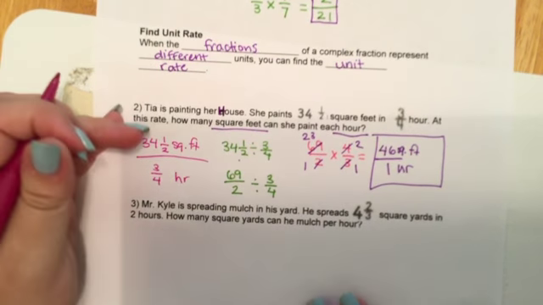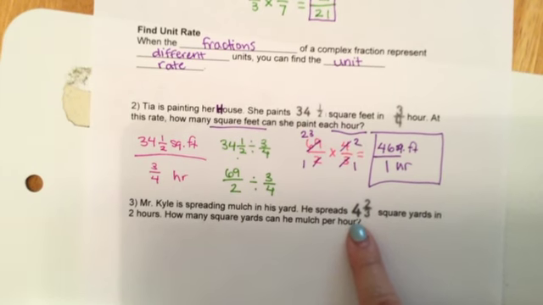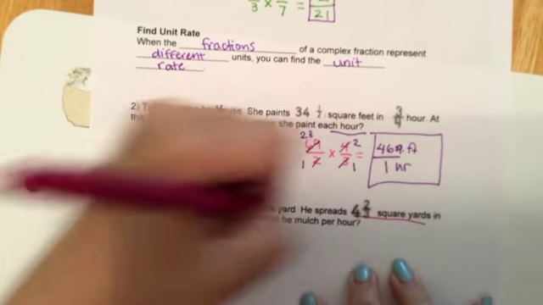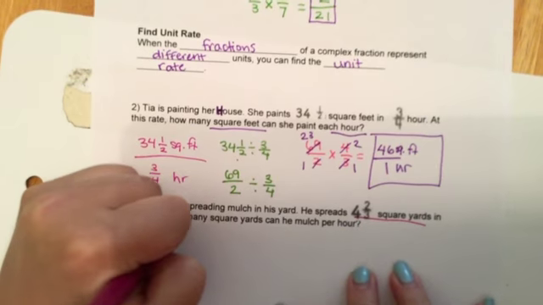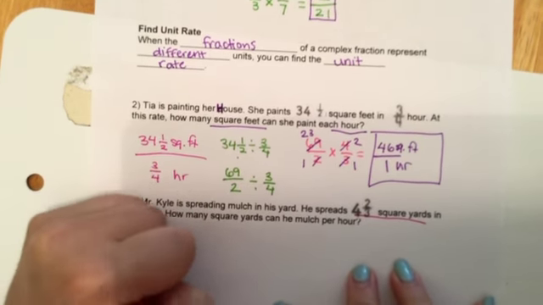All right, let's go ahead and check our answer. So we know that Mr. Kyle is spreading mulch in his yard. He spreads 4 2/3 square yards in 2 hours. So I'm gonna go ahead and write down the rate that I know. 4 2/3 square yards in 2 hours.